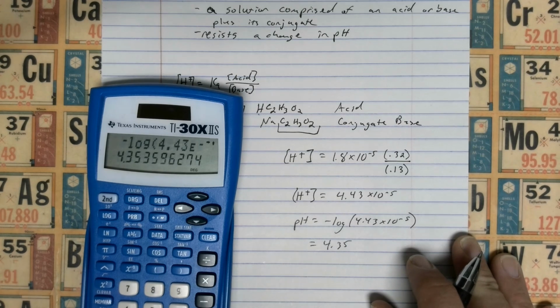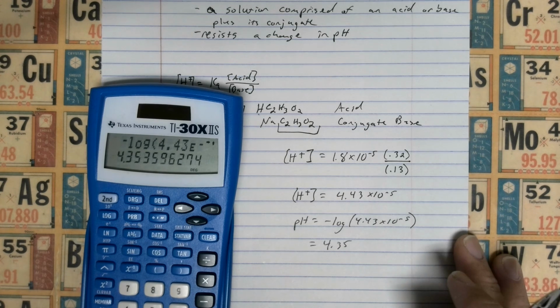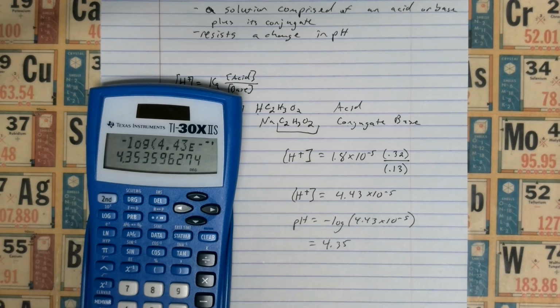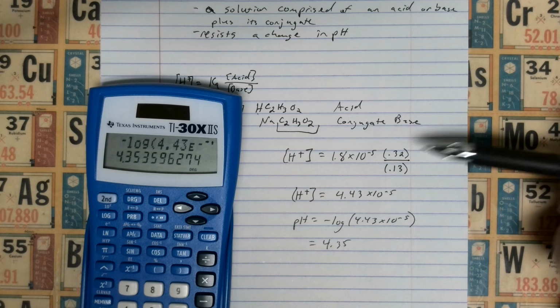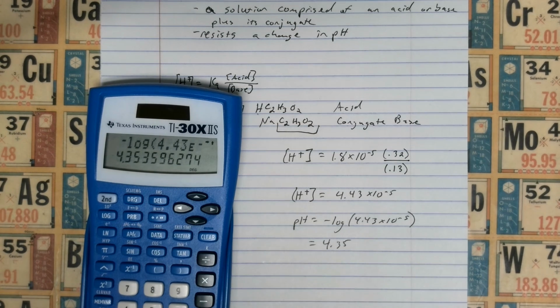Okay, so it's pretty basic. You can get into some more difficult calculations, but that's beyond this course. Like for instance, what happens if we add acid or base to this? But we're going to just stick with this for now.